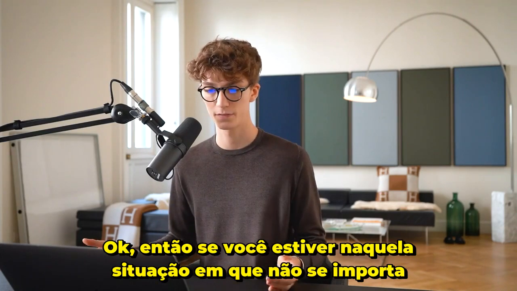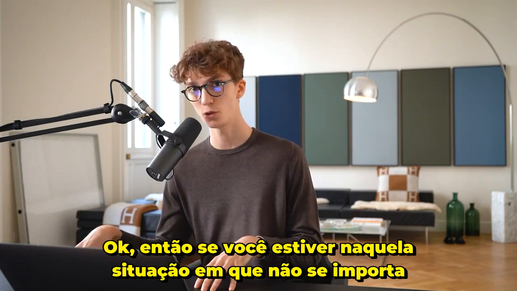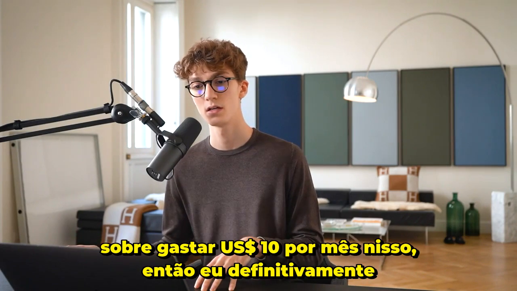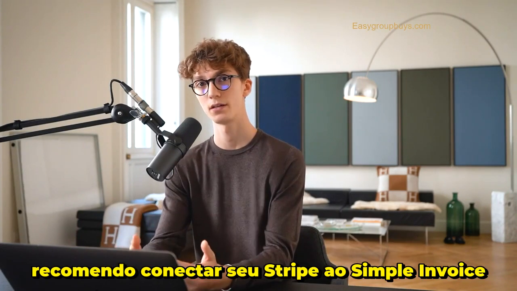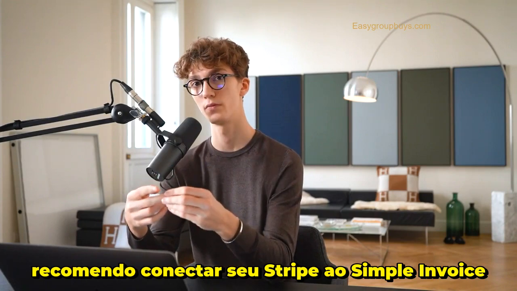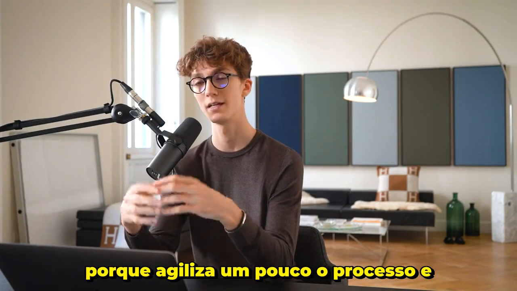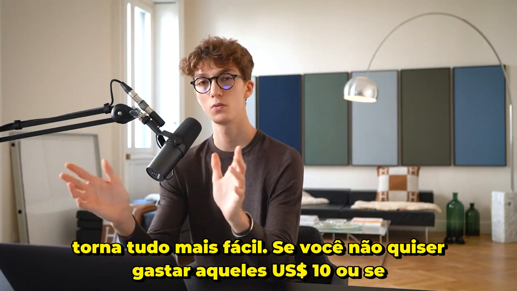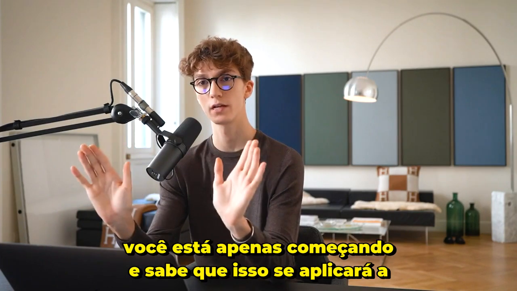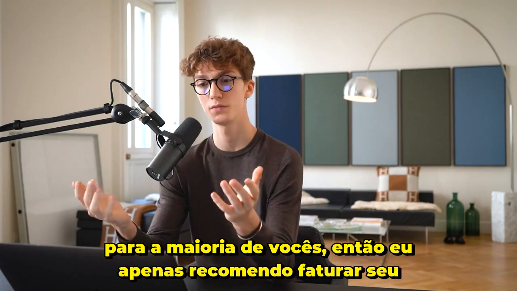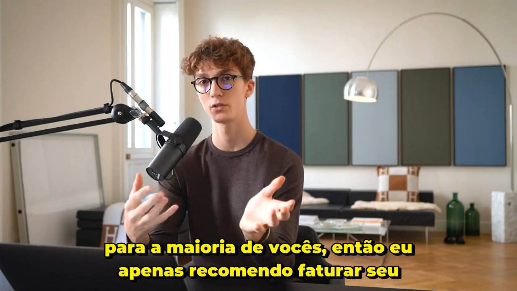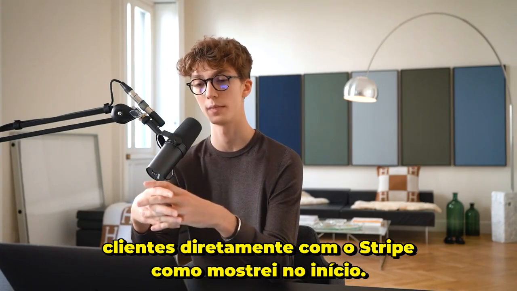Okay, so if you're in that situation where you don't care about spending $10 per month on this, then I definitely recommend connecting your Stripe to Simple Invoices because it does streamline the process a little bit and it makes it easier. If you don't want to spend that $10, or if you're just starting out, which is going to apply to most of you, then I just recommend invoicing your clients directly with Stripe as I showed in the beginning.